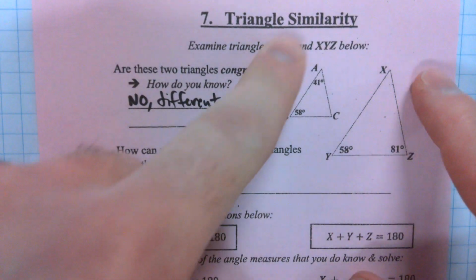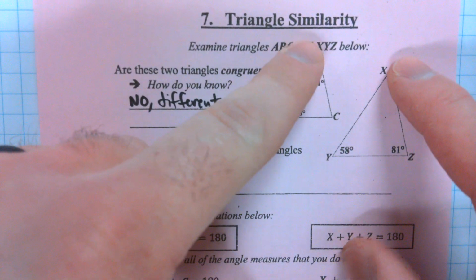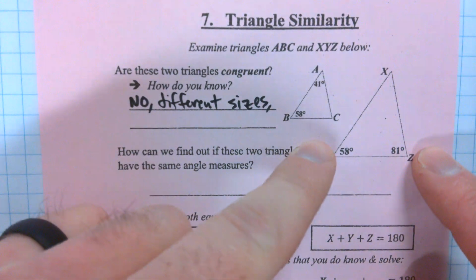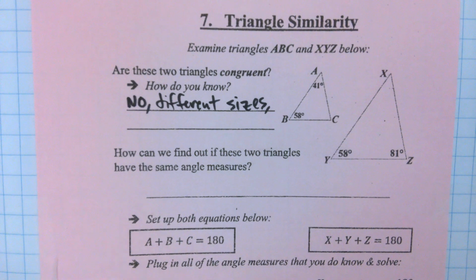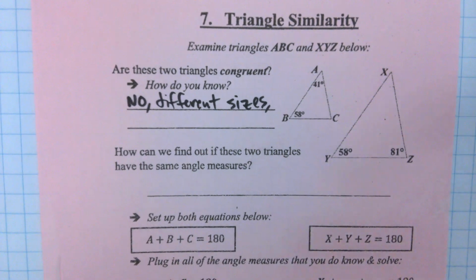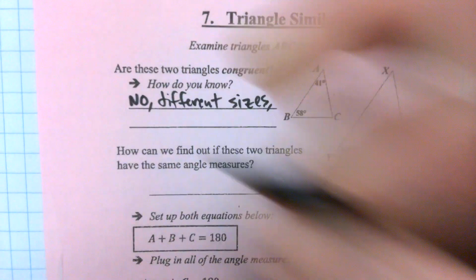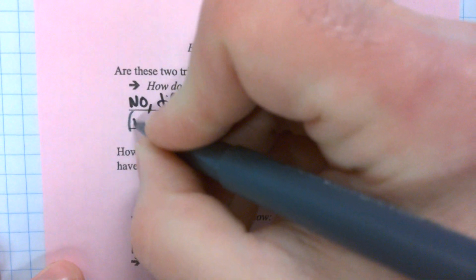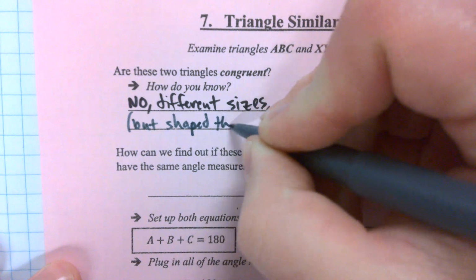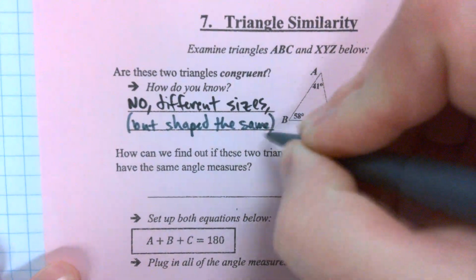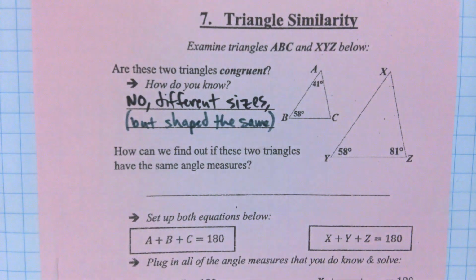Now, are they shaped the same? Yeah, they're slanting on the left side at the same angle. This right side looks like it's about the same. Right? When it comes to the overall shape of the triangle, they are the same. So they're different sizes, but shaped the same. This is basically what similar figures are. It's like partial congruency. They're shaped the same, but they're different sizes.